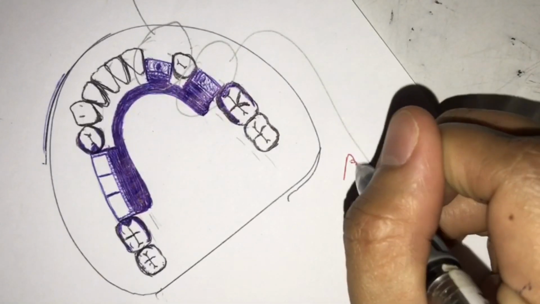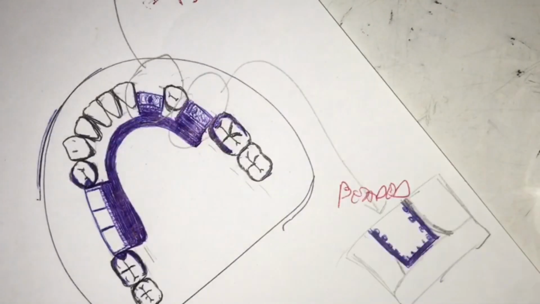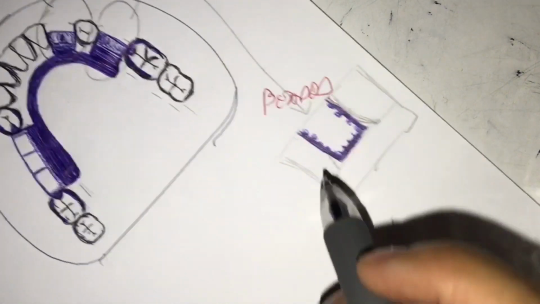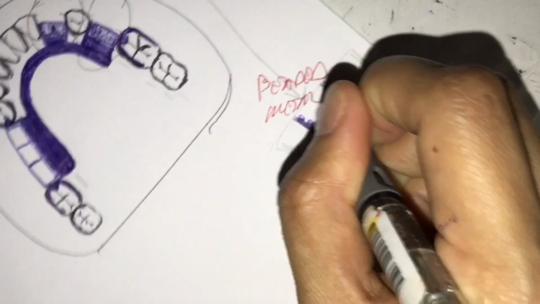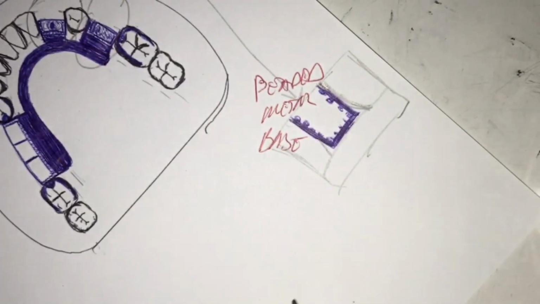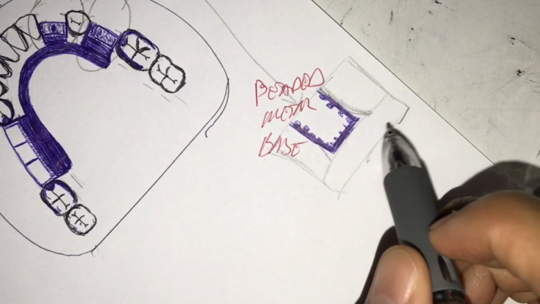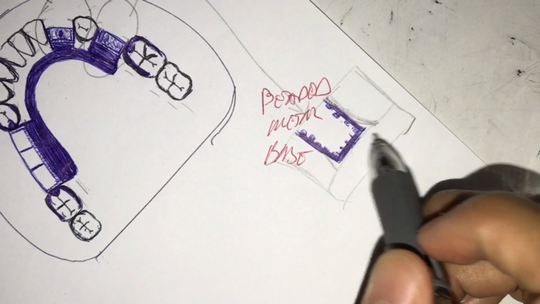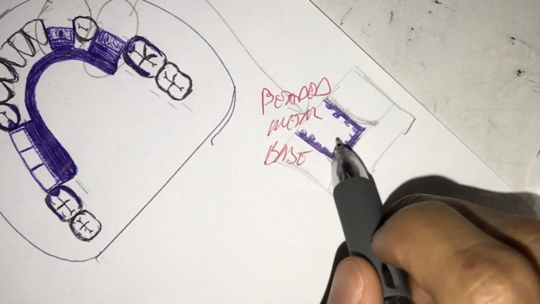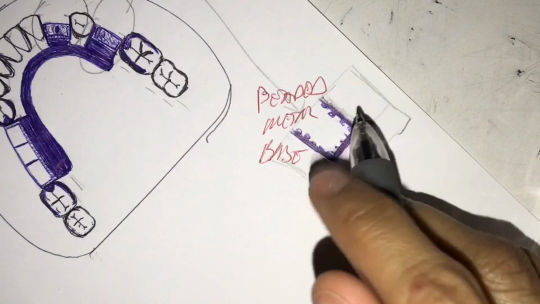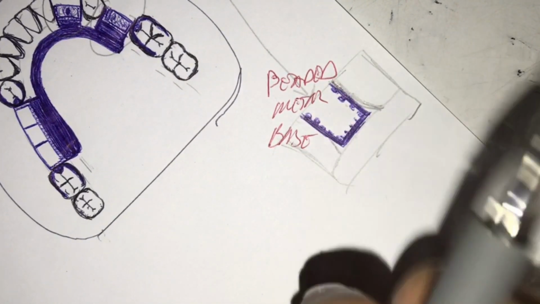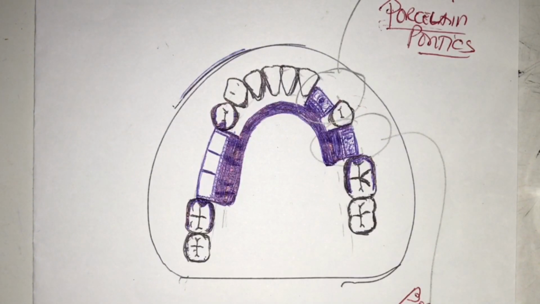This is the beaded type. If you have read your notes, this is the beaded metal base type. So you just place beads or a little bit of porosity in the area for it to mechanically retain your acrylic denture base, and that acrylic denture base will retain your acrylic pontics. So there.